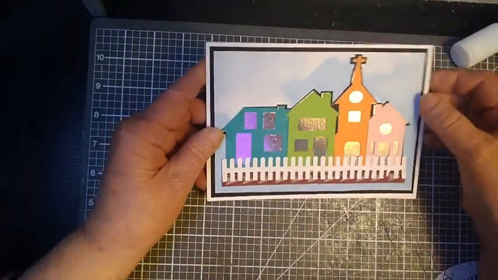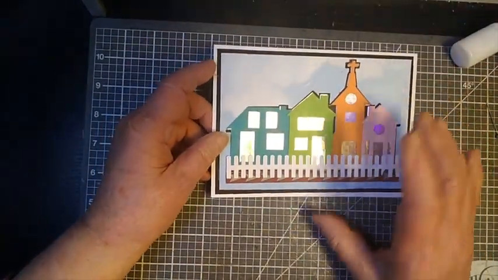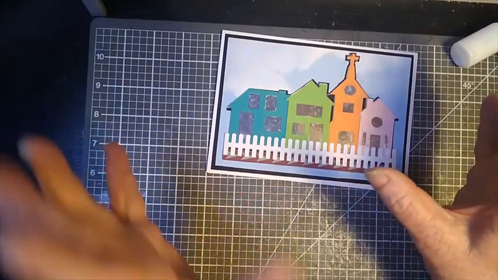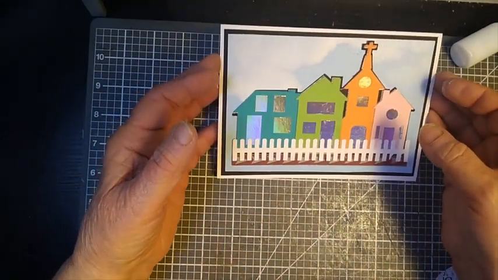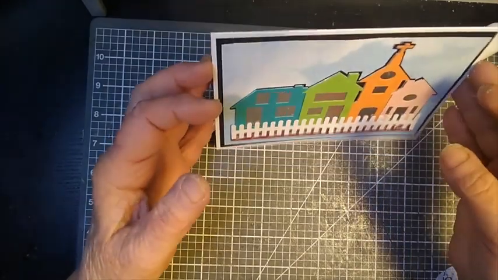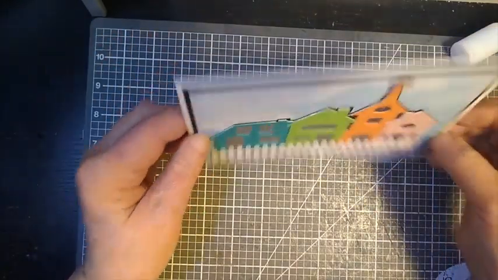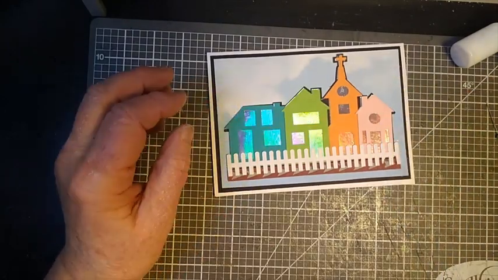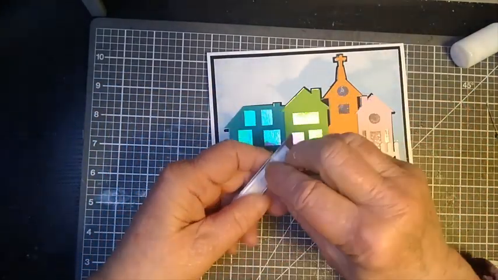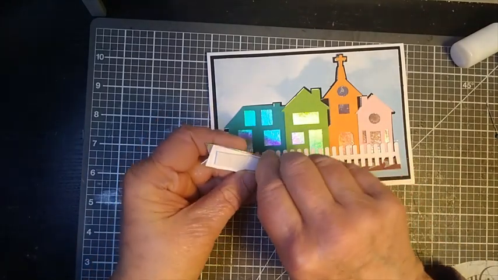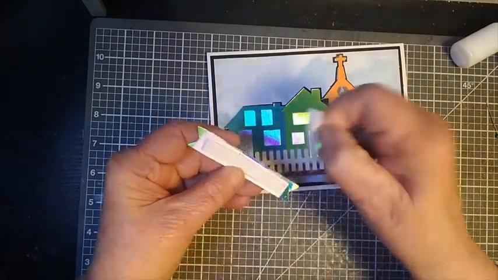I intended to print out a sentiment for this that said something like, you're right up my street, or even welcome to the neighborhood. However, my printer decided to have a wobble, so that wasn't possible. I'm going to have to try to sort that out. But I did find this, Follow Your Dreams. I've put some foam tape on the back to give it a little dimension.